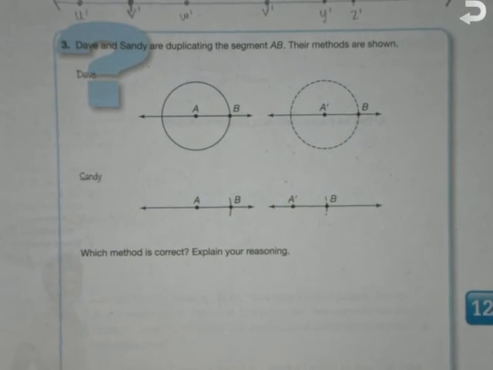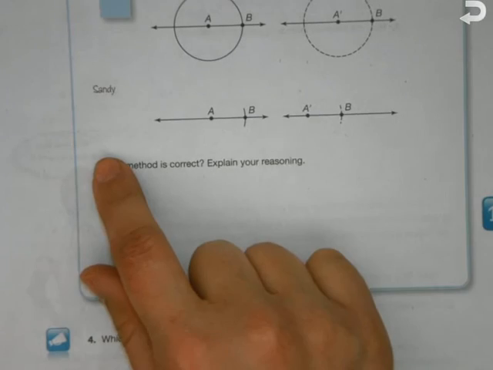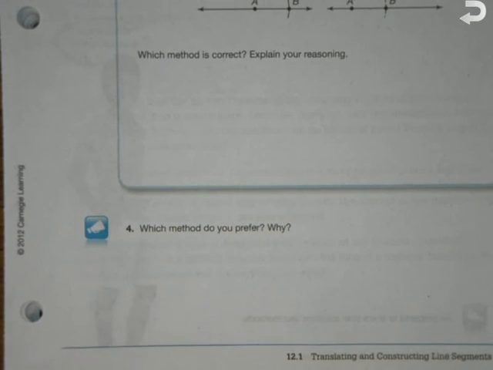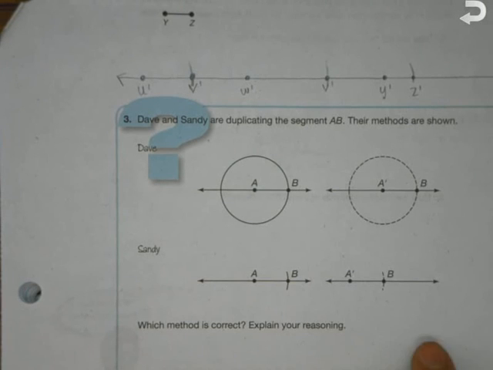So what I want you guys to do right now before you go is explain to me which one is correct and why, and then answer number 4. Which method do you prefer? Do you prefer to make the whole circle, or do you prefer just to make the arc? So, with your groups, explain to me why both methods are correct, and then answer number 4. Which method do you prefer?